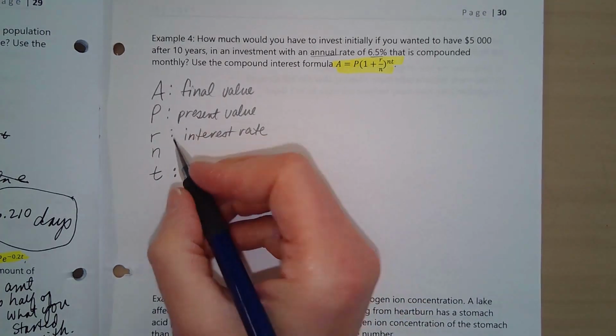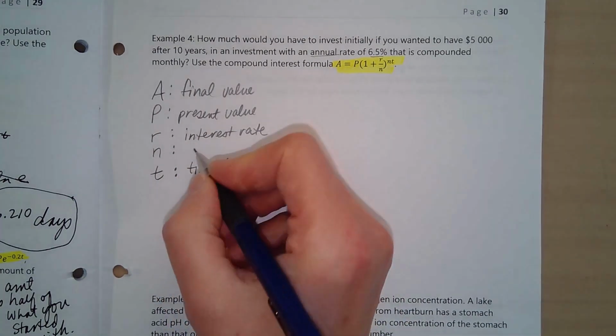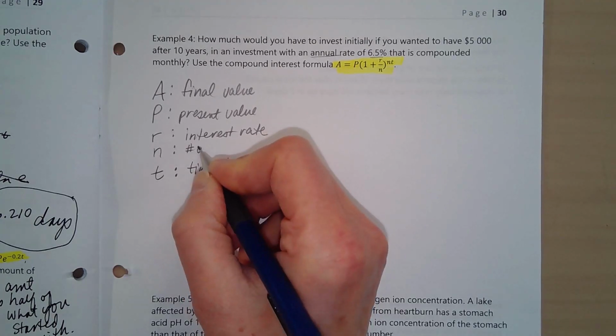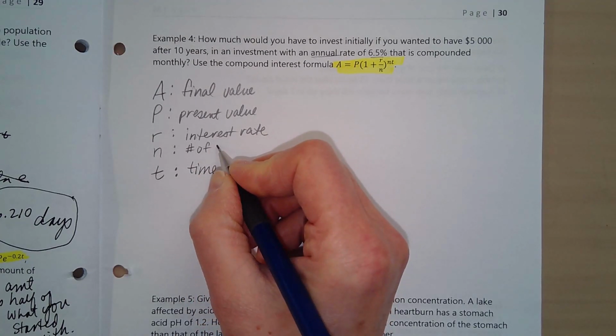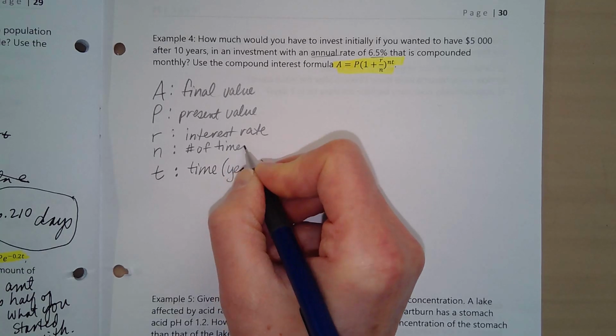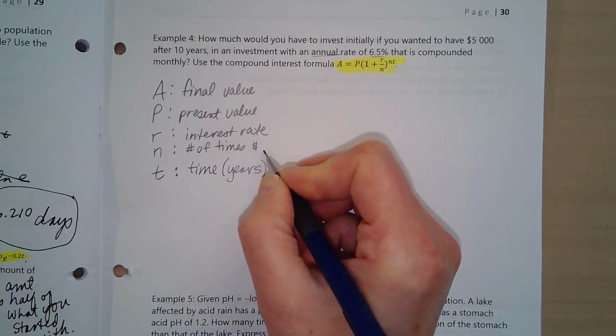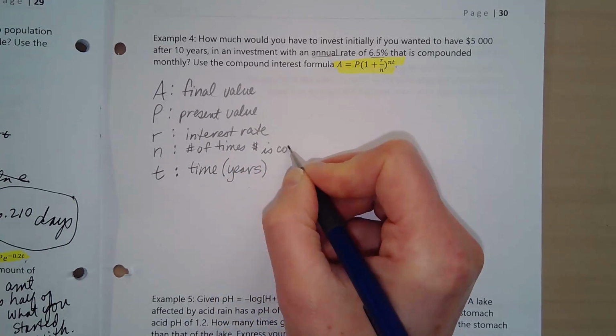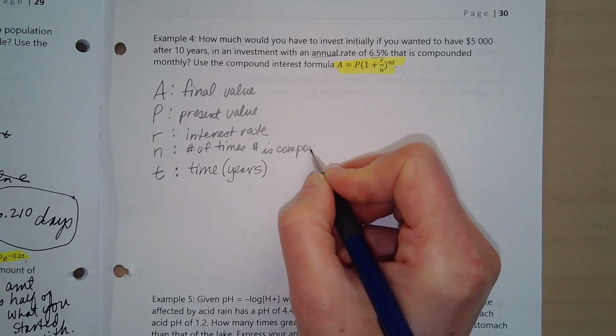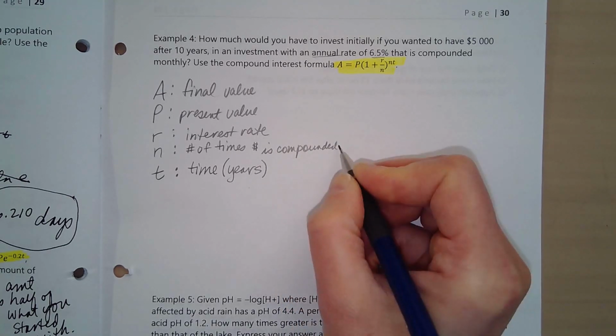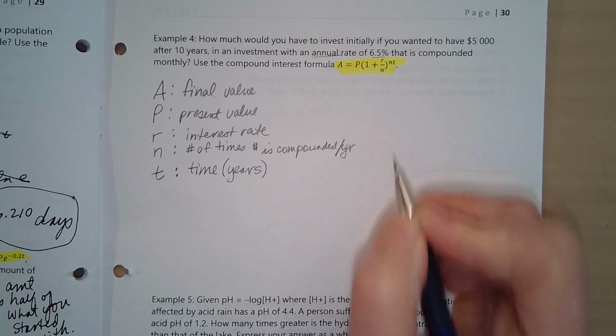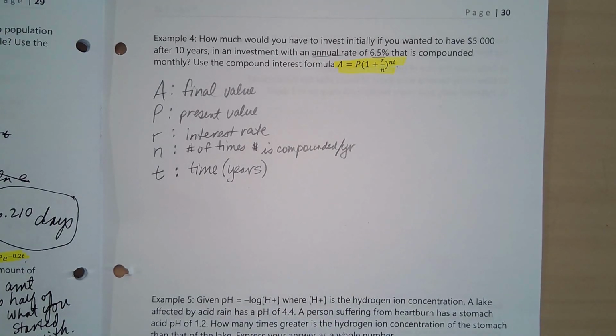The only thing we haven't talked about is N, and N is the number of times the money is compounded per year. Now, again, that's my money symbol.